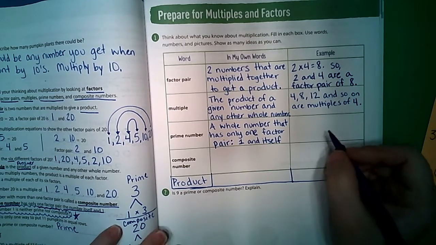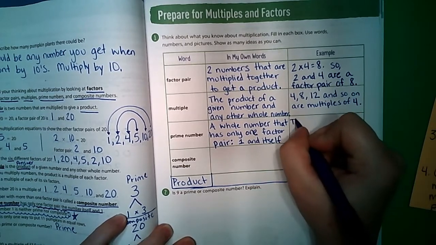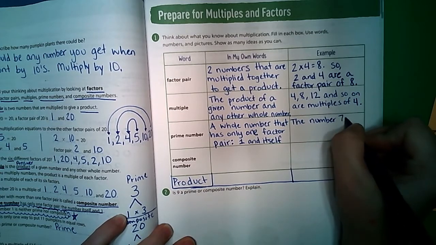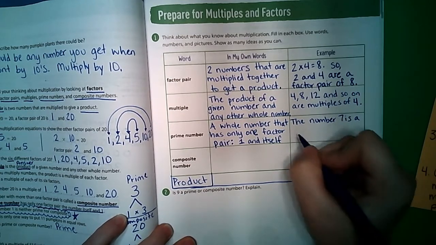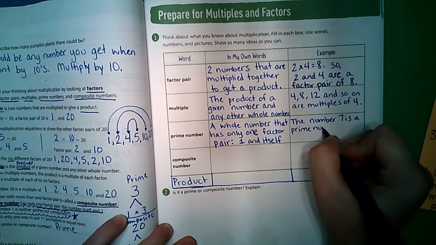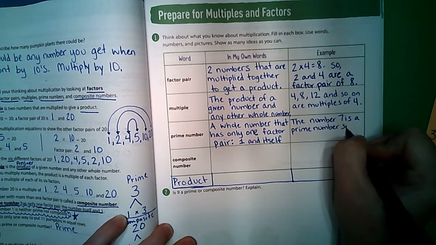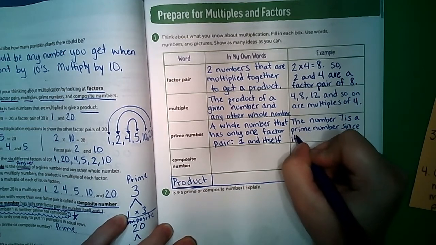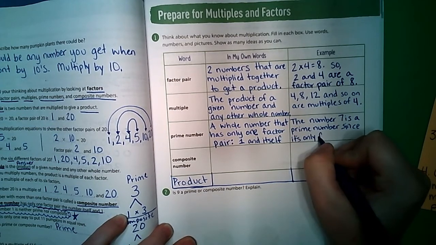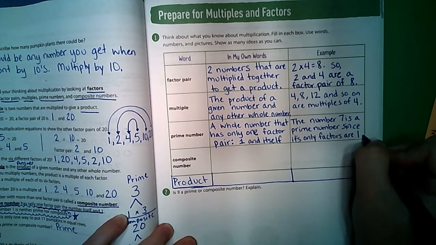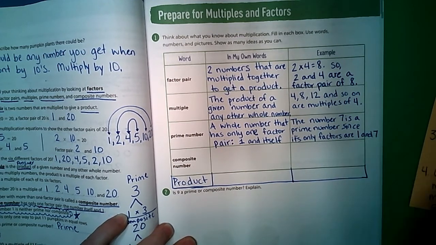An example of this would be the number 7 is a prime number since its only factors are 1 and 7.